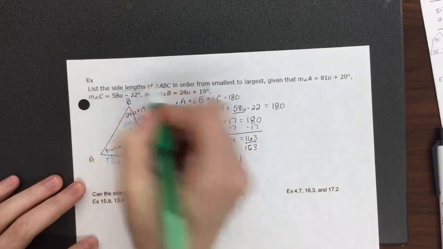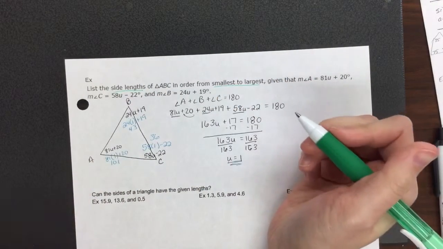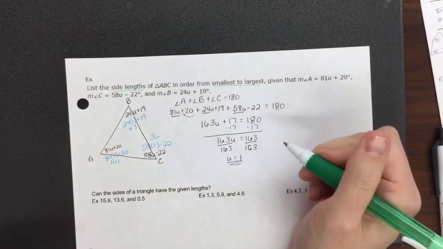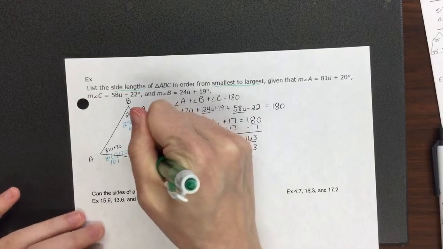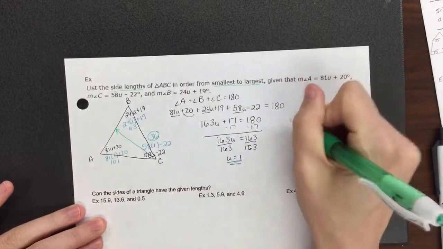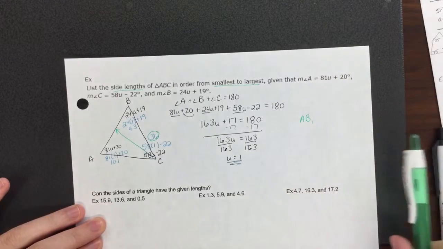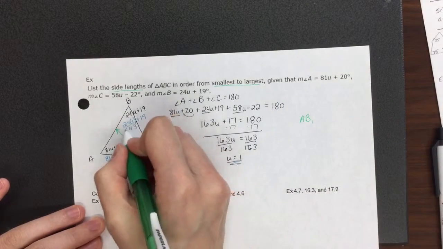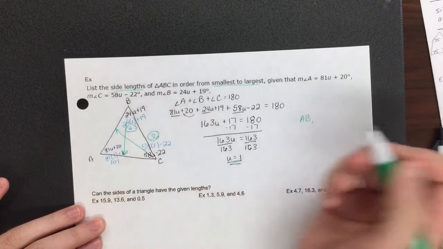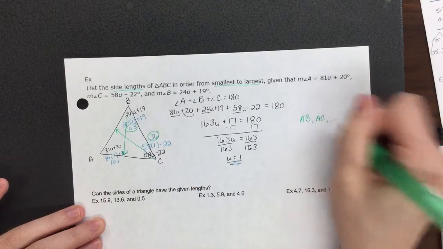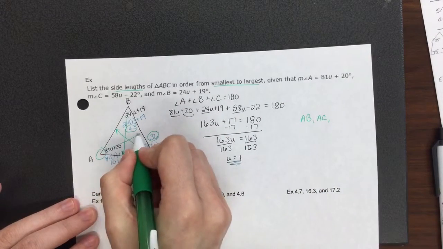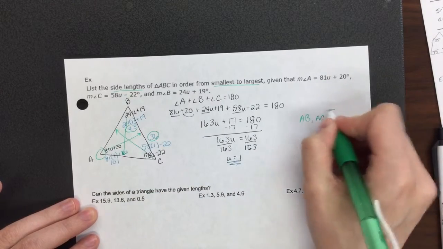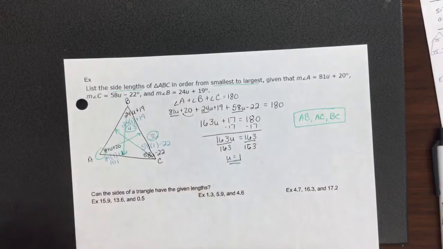So this wants the side lengths from smallest to largest. So in order to list the side lengths, we have to find the smallest angle. The smallest angle out of all of these is going to be angle C. Angle C is opposite of side AB. So AB, and then next is 43. Angle B is opposite side AC. And then last is angle A, and angle A is opposite side BC. So there's how to list them, given just expressions for angles, for side lengths, smallest to largest.